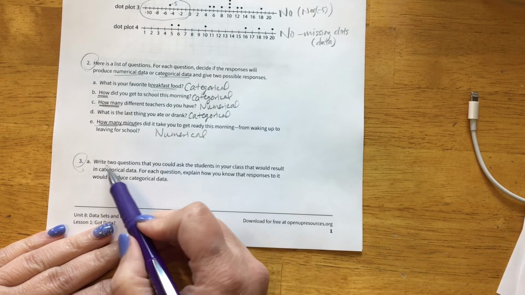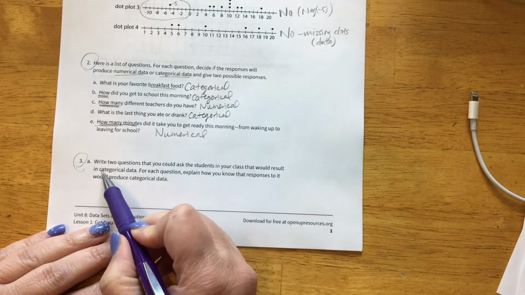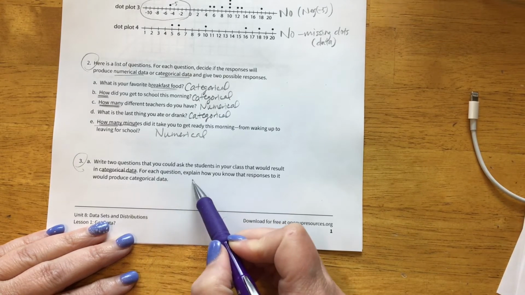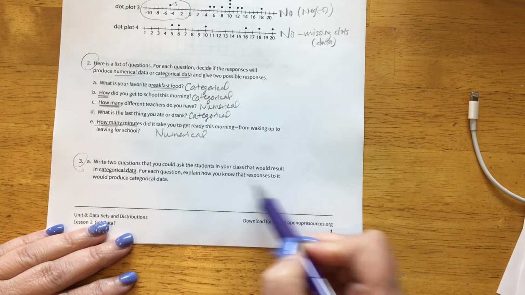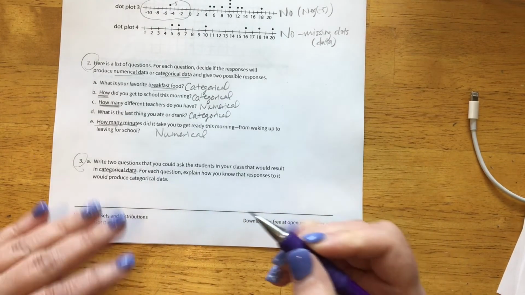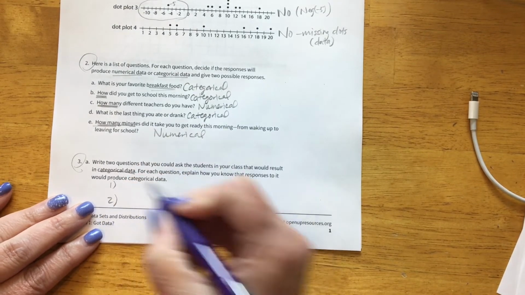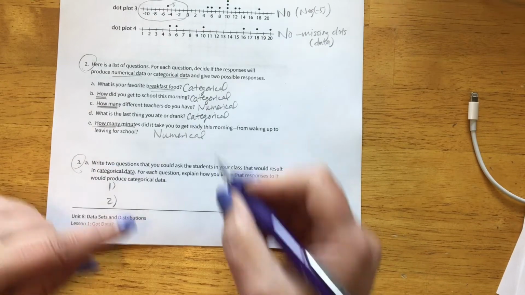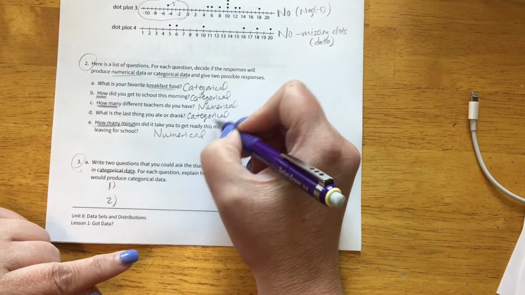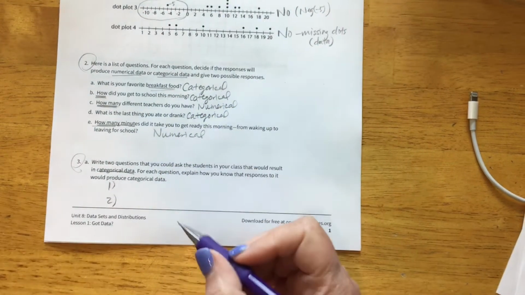Last one for today is question number 3. Part A. Write 2 questions that you could ask students in your class that would result in categorical data. For each question, explain how you know that those responses would produce categorical. Okay, so you get to be the teacher right now. You get to come up with 2 questions that you want to survey the class about that would give you categorical data, right? Categorical. Either a word, it's got to be a word of some sort.